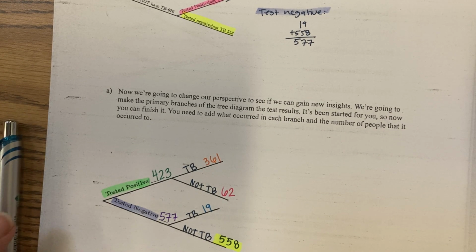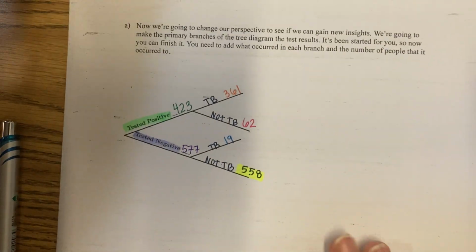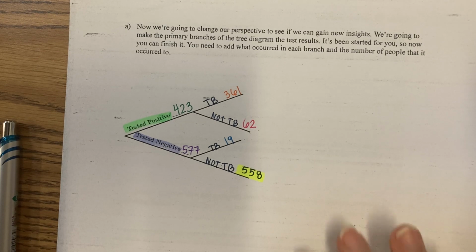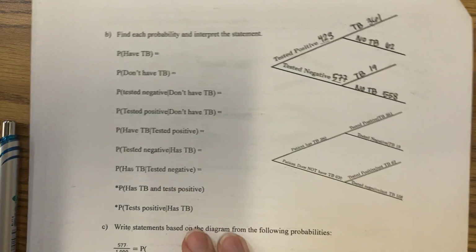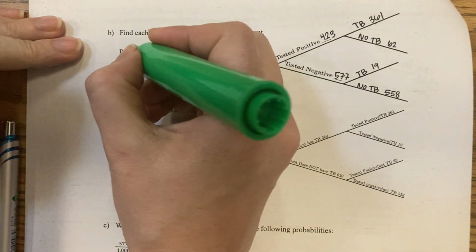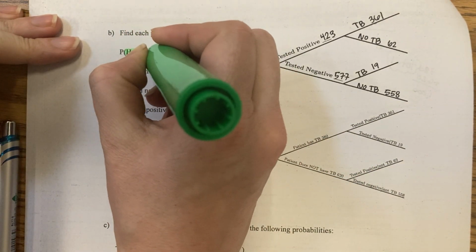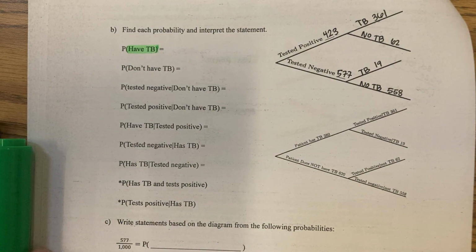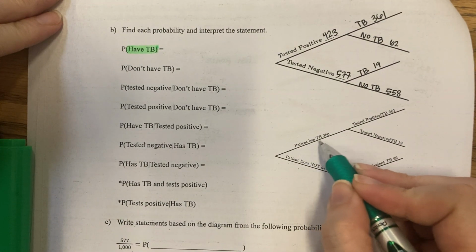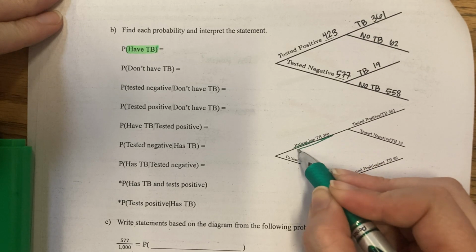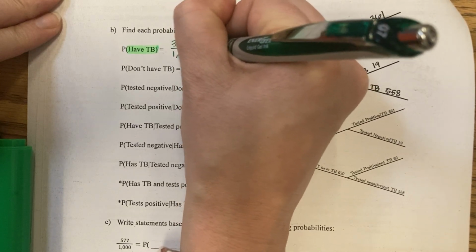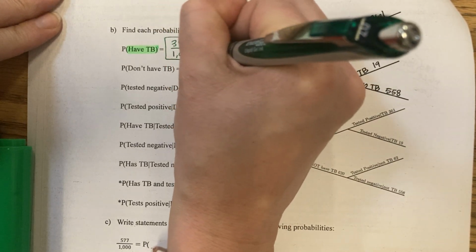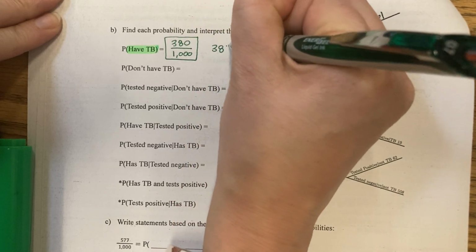Okay. Having these tree diagrams drawn in two different ways will be helpful on the next section with probability. What is the probability that the person pulled from the data will have TB? Patient has TB is right here. That's 380 out of 1,000, which is 38%.